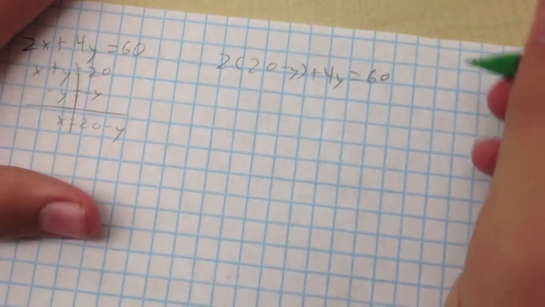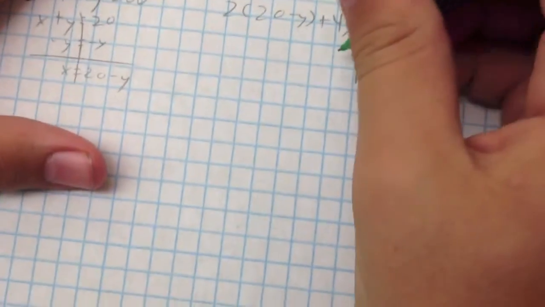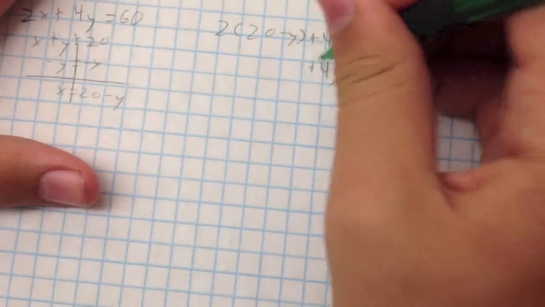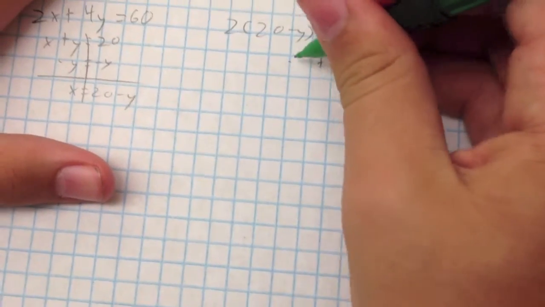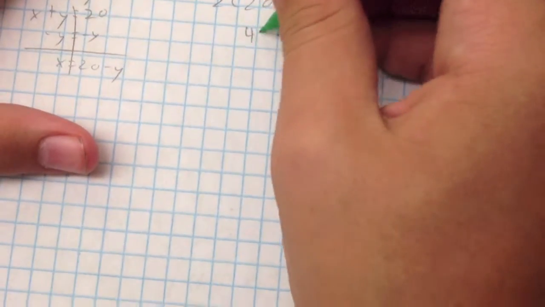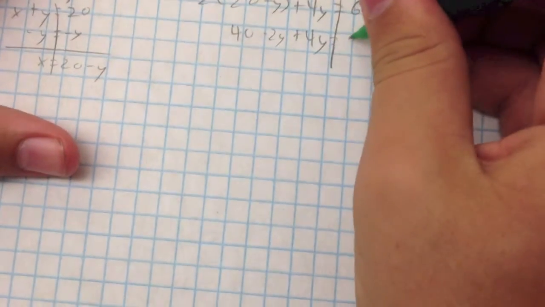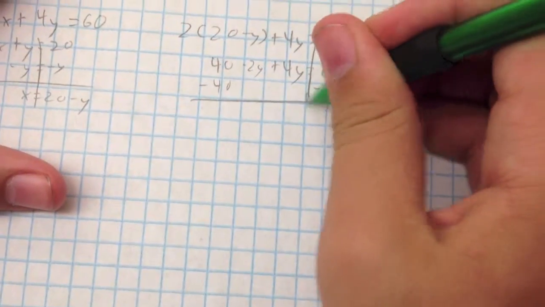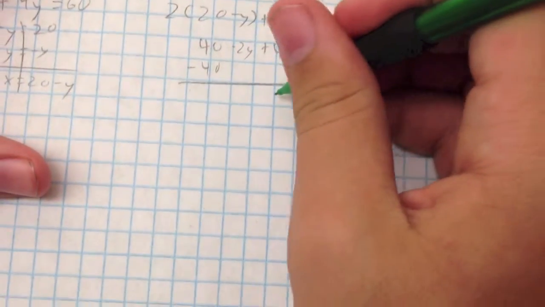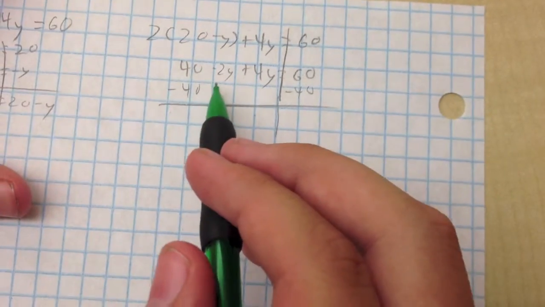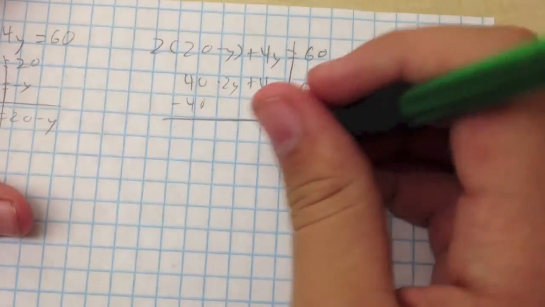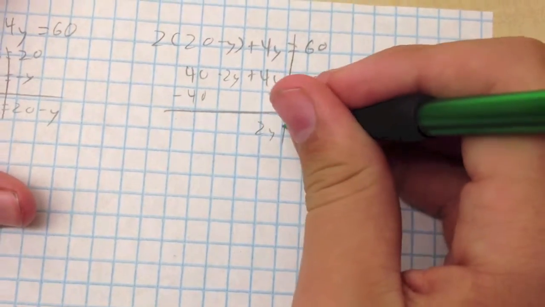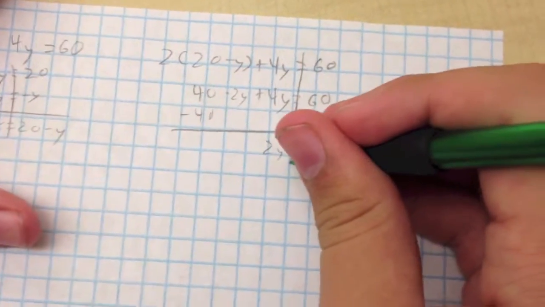Now for y, we have negative 2y and 40 on one side, and 60 on the other. So now we subtract 40 from both sides, and we also do negative 2y plus 4y, which equals 2y, and 20 on this side.